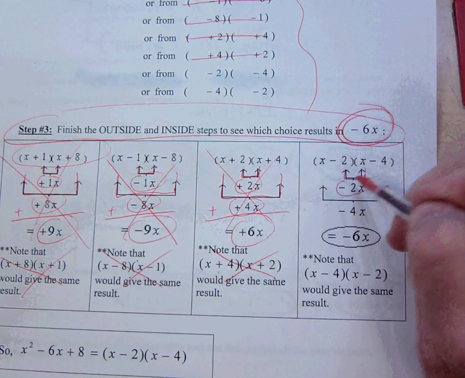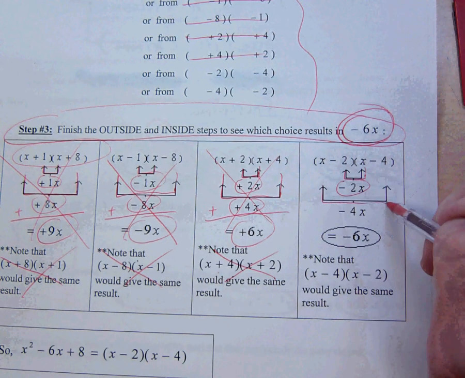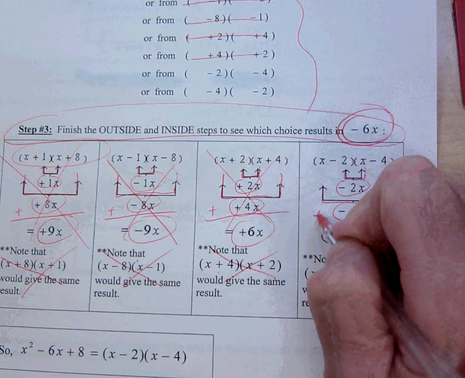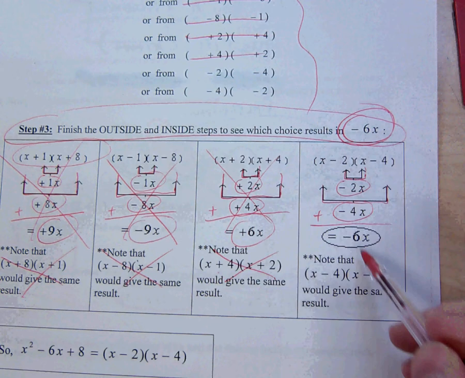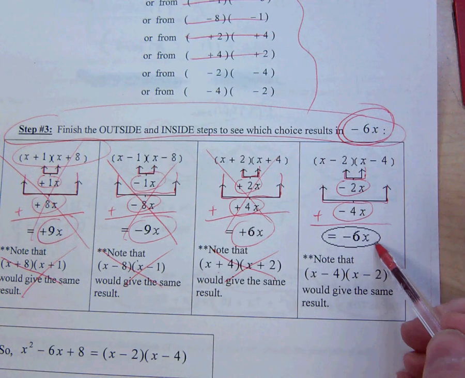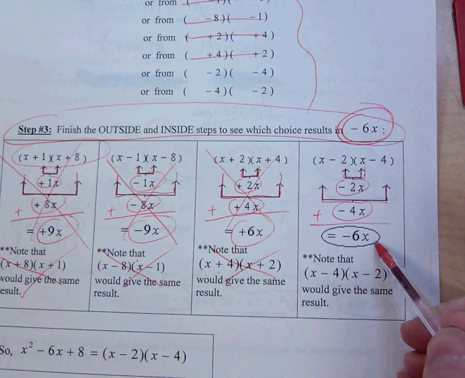And so if I multiply the inside terms, I get that. If I multiply the outside terms, I get that. And when I add them together, I get a middle term of what? Minus 6x. Bingo. That's what I want, isn't it?